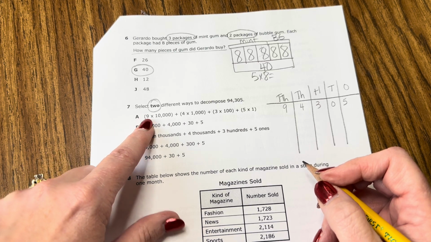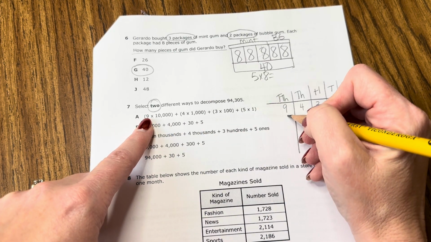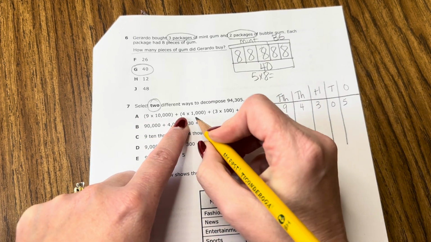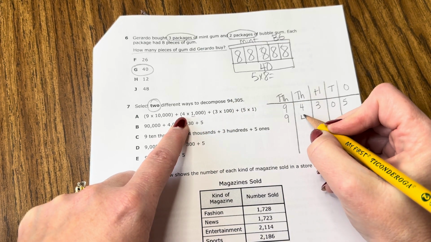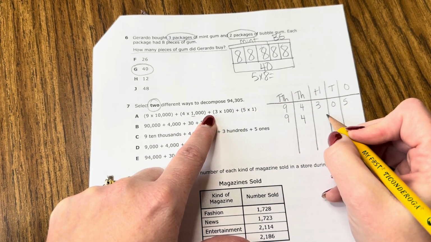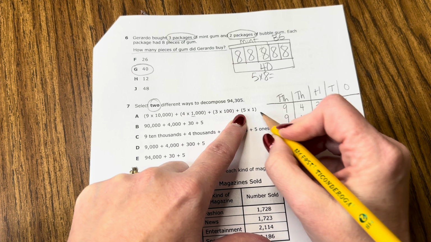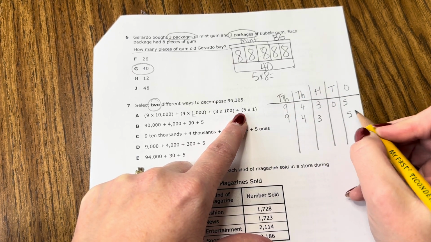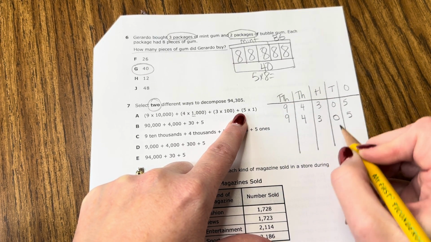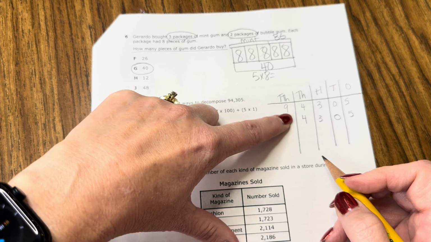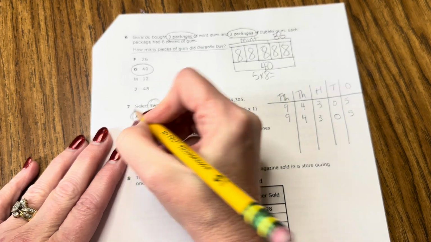This tells me I have 9 10,000s. So I'm going to put a 9 in the 10,000s place, 4 in the thousands place, 3 in the hundreds place, and 5 in the ones place. And I know if there's any places empty, I have to put a 0. These numbers match. So A is one option.